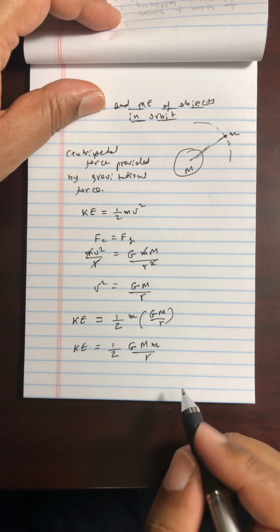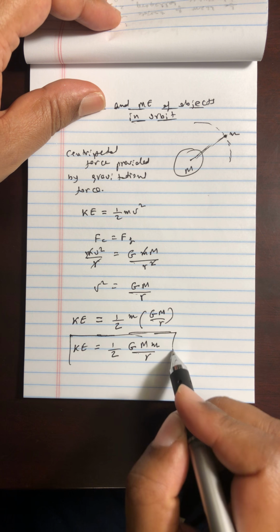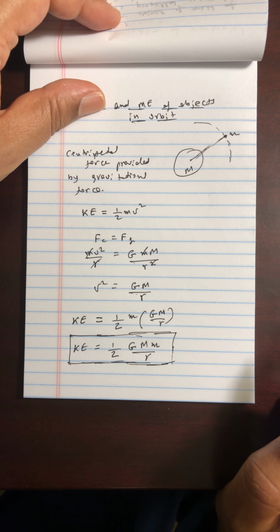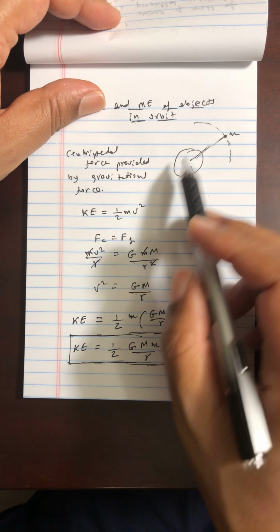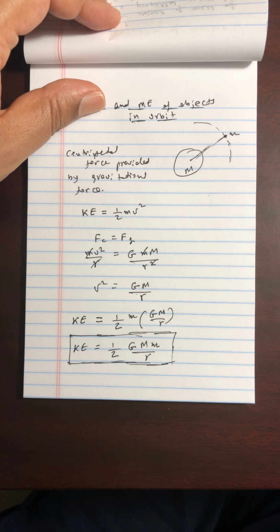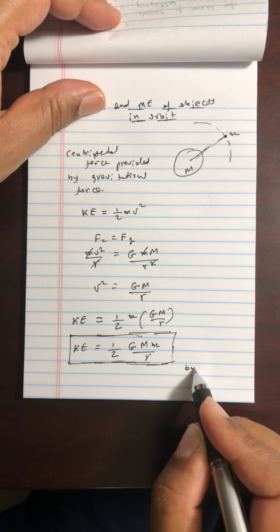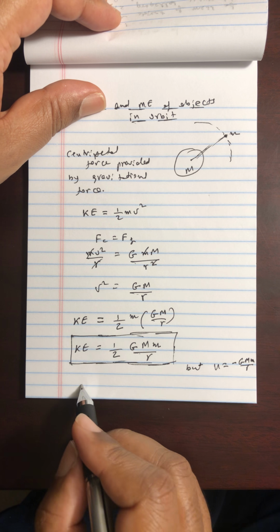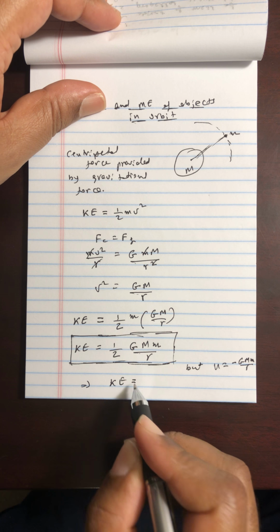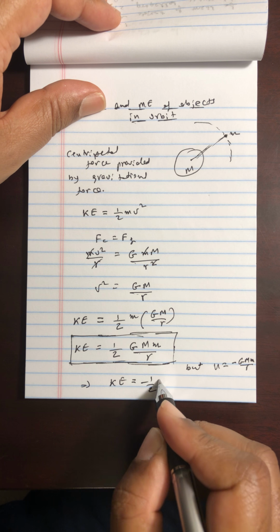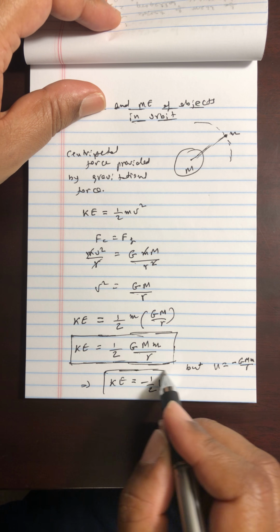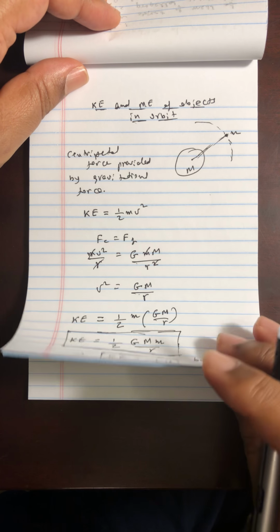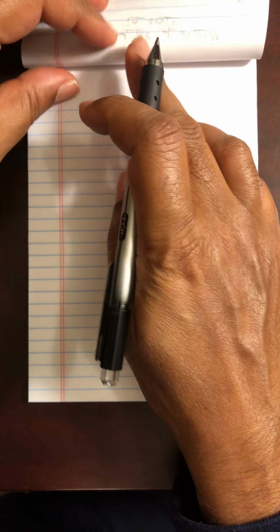This is the formula for the kinetic energy of an object in orbit at a distance r from the center of the massive object of mass M. But also remember that U equals negative G M m over r, so this implies kinetic energy equals negative half of U. So there's a very simple relationship between the kinetic energy and the potential energy. Now let's look at mechanical energy.